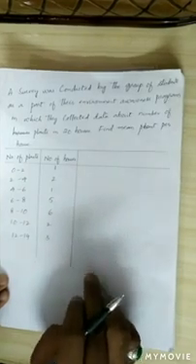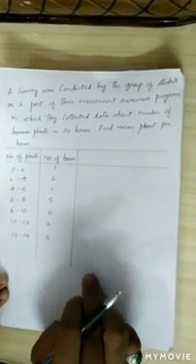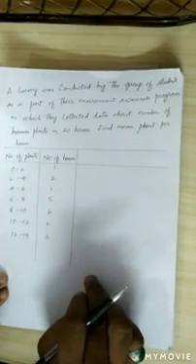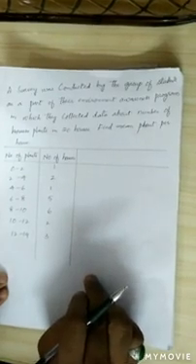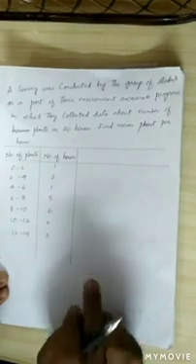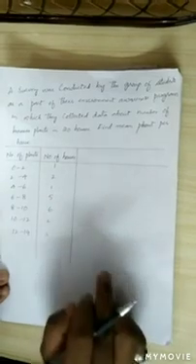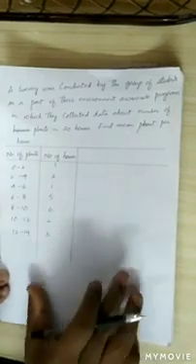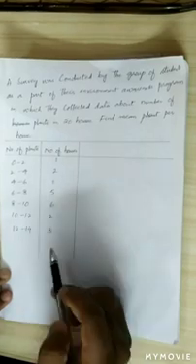I'm going to solve this question first by the direct method, and then the same question with the assumed mean method as well as the step deviation method. Note this point: we get the same answer from all three methods. The number of plants is 0 to 2, 2 to 4, 4 to 6, 6 to 8, 8 to 10, 10 to 12, 12 to 14, and the number of houses is 1, 2, 1, 5, 6, 2, and 3.